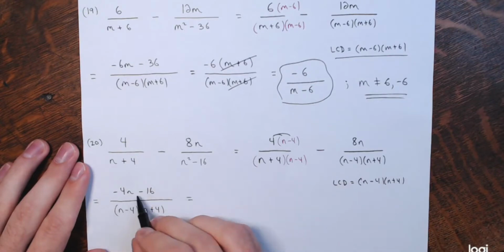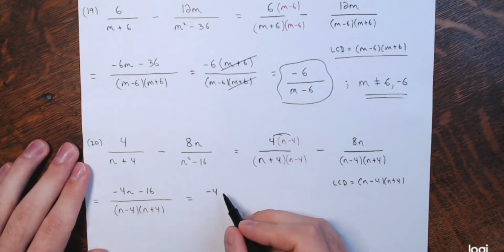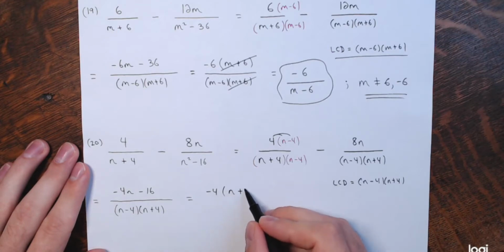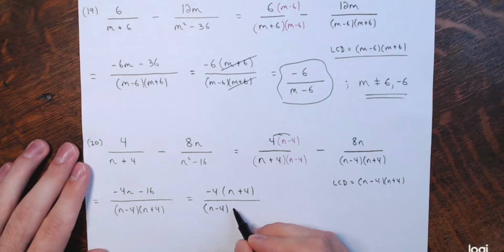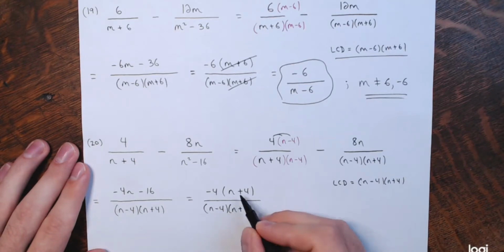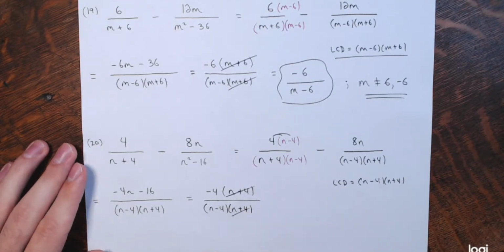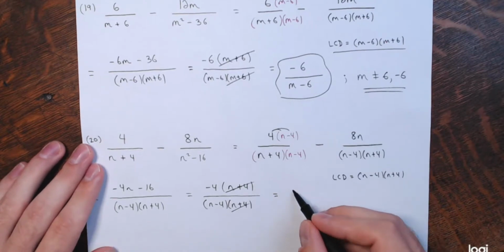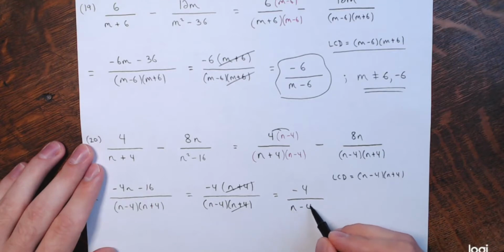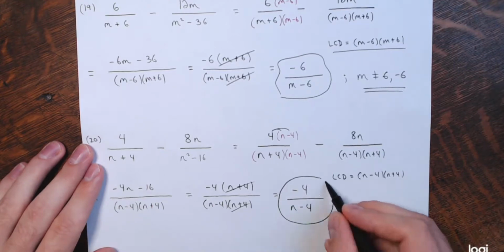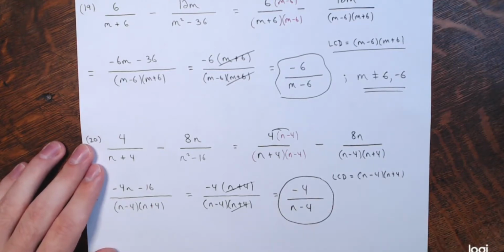And then I'd factor out a negative 4 from the top. We'd have n plus 4 left over. And then the common factor of n plus 4 would cancel, leaving me with negative 4 in the numerator and n minus 4 in the denominator. There you go. That's as simple as that gets. No common factors.